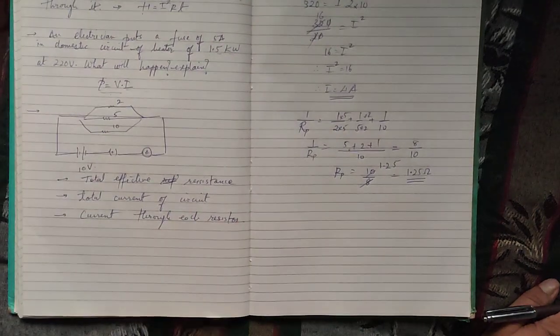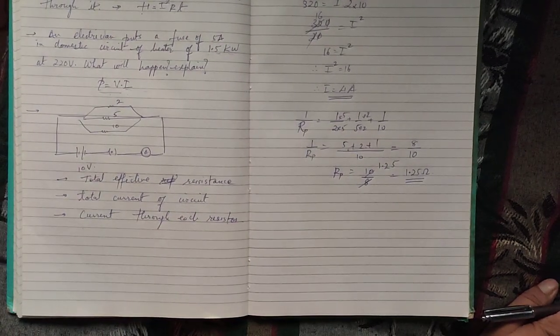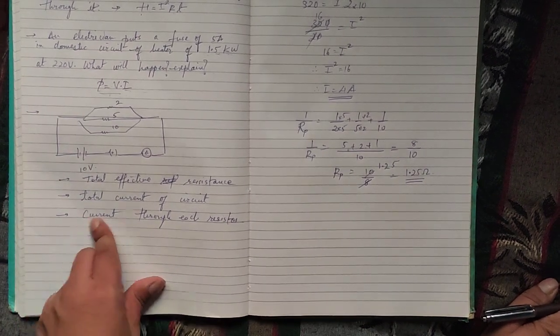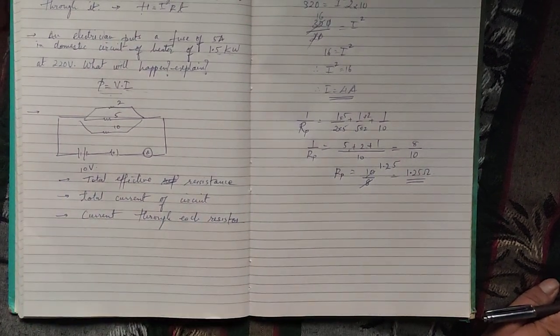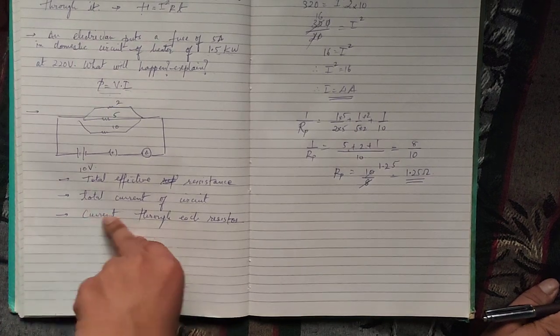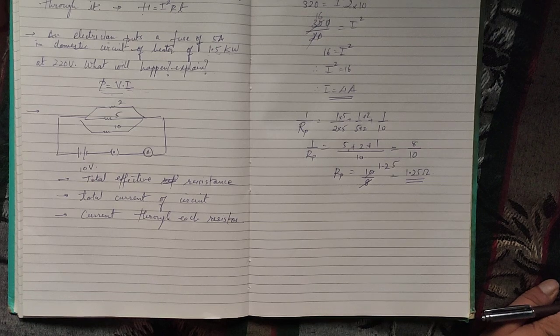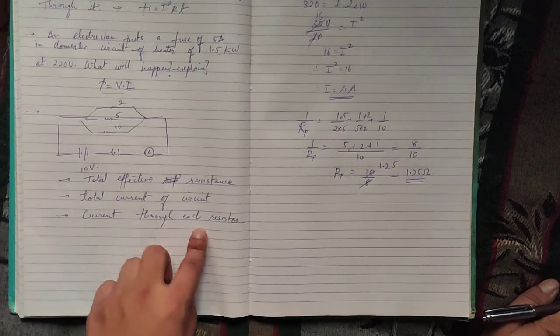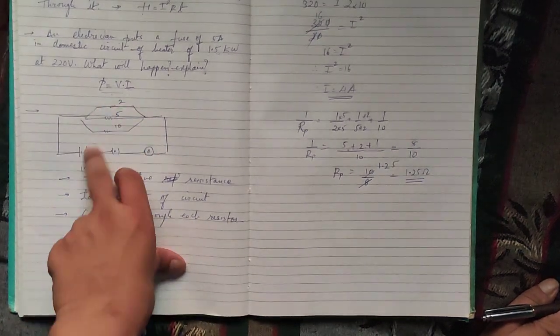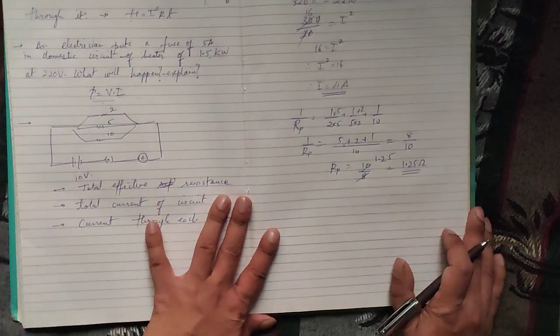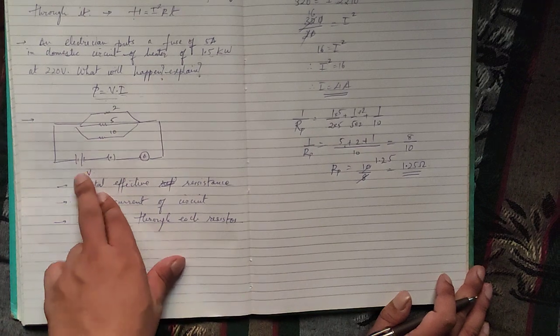It is quite simple. The next is the total current. But before that, the third question is current through each resistor. Now it will be much easier to find the current through each resistor and then find the total current. How, I will tell you. First, finding the current through each resistor. Because the potential difference is same, you don't need to apply the total resistance. Just apply individual resistances along with the potential difference.